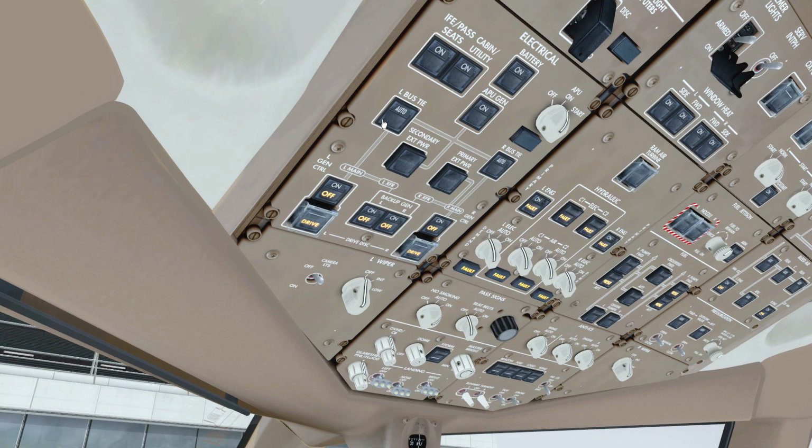The bus tie switches have to be in auto. These make sure that the electrical power from either generator can be transferred to the other side of the system. So for example, when this system fails for some reason, then the left generator through the bus tie can make sure it provides electrical power to the other systems. So just leave them on auto as they were.